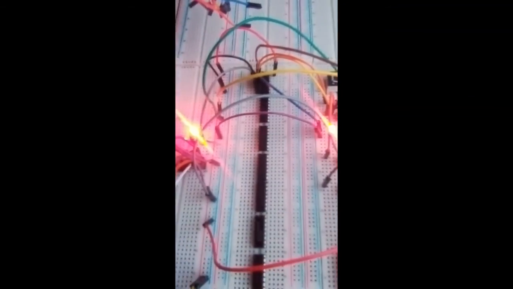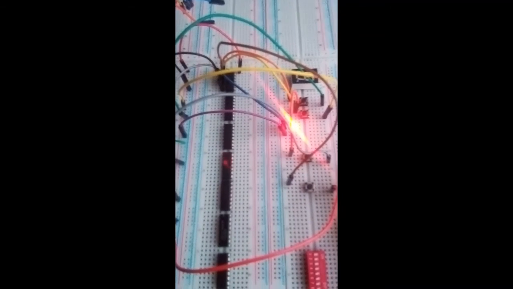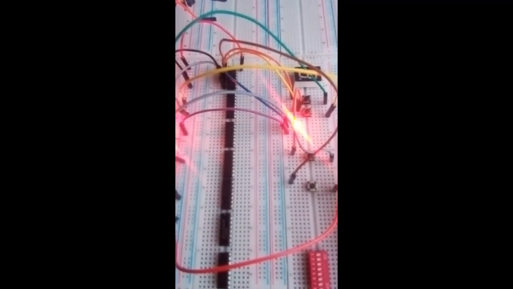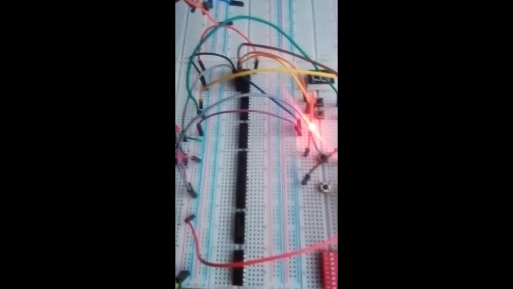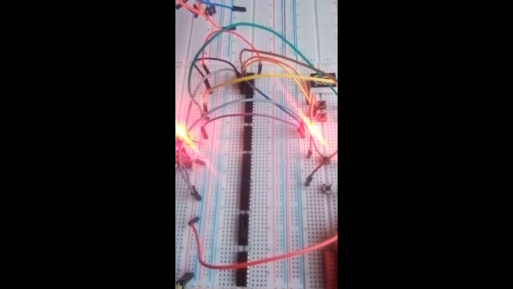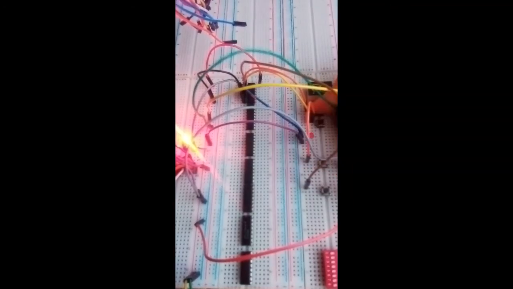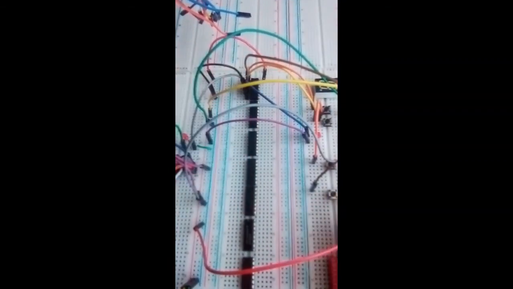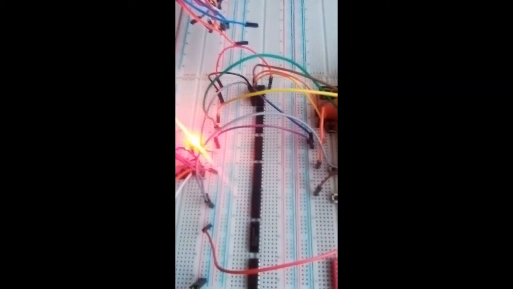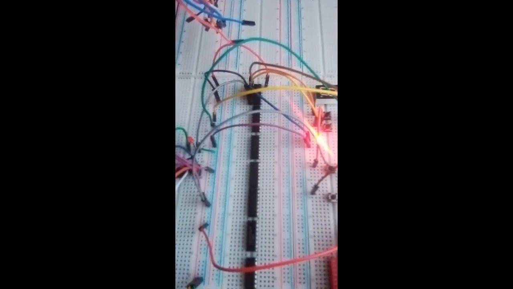Typically we want to wait for a clock rising edge for the flip-flop to take our input, but the preset and clear are asynchronous. So if I just hit this one, it will write. If I hit this one, it will also write. So we need to wait for the clock cycle.